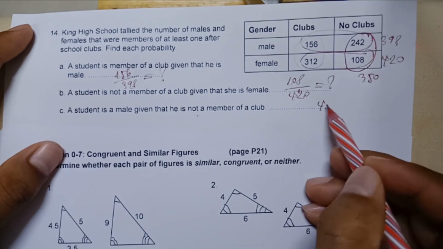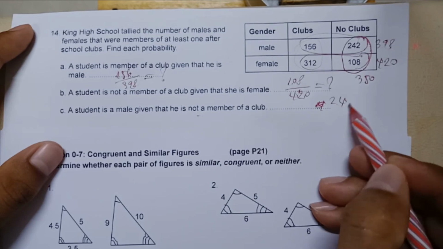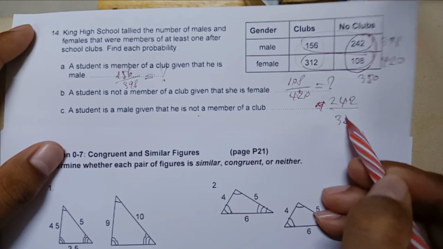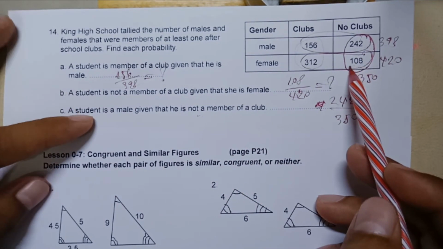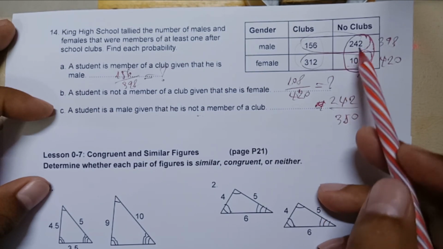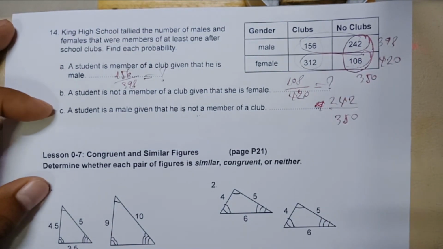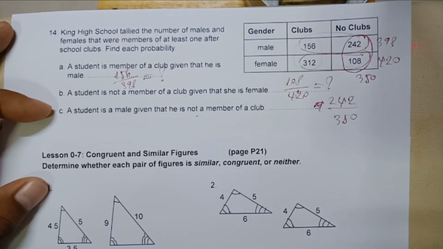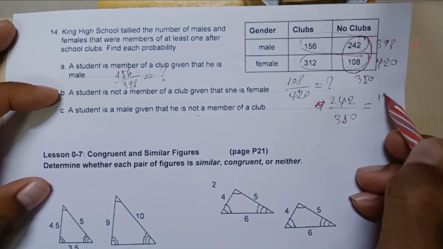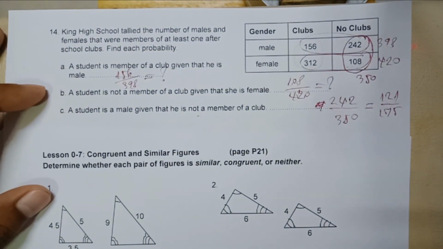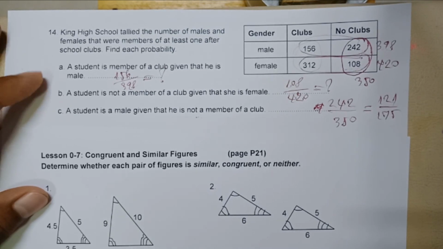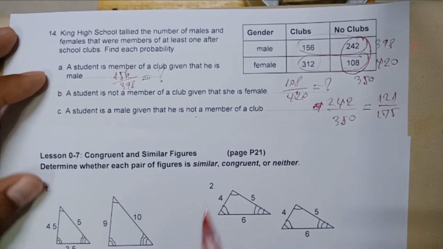So you have 242 over 350. Again, not a member of a club and is a male. 242 over 350. I give you this one as a bonus: 121 over 175.